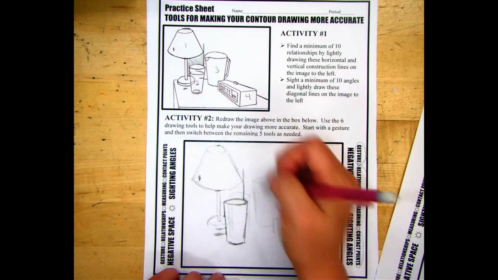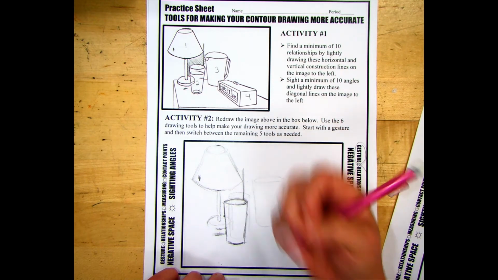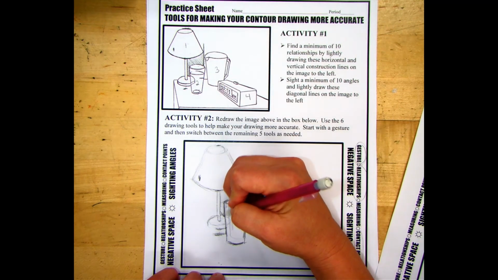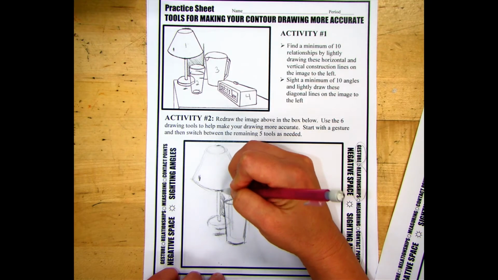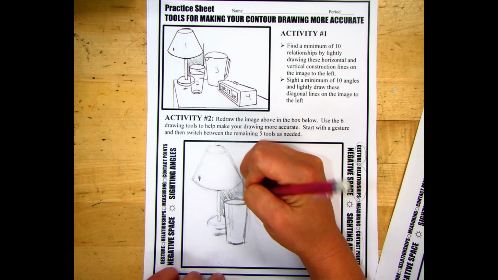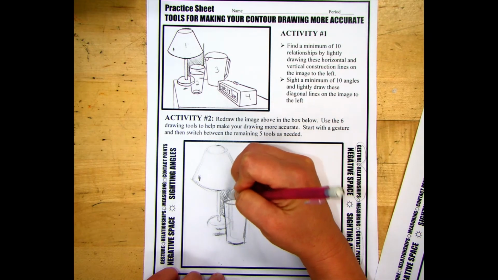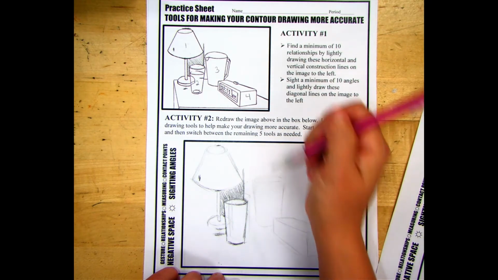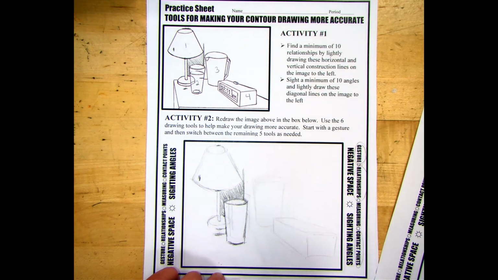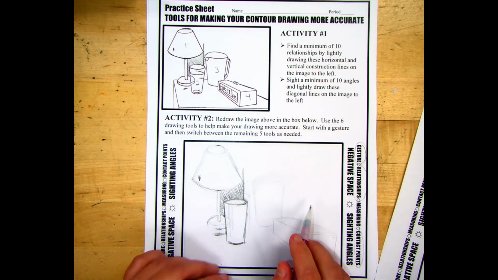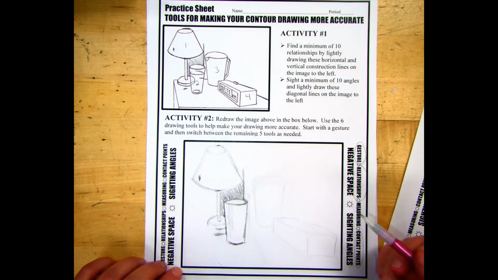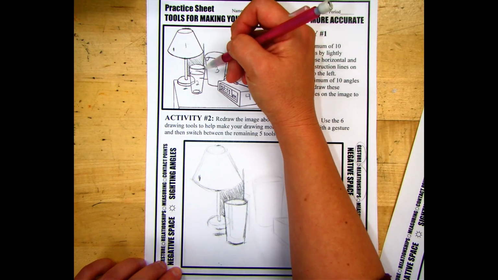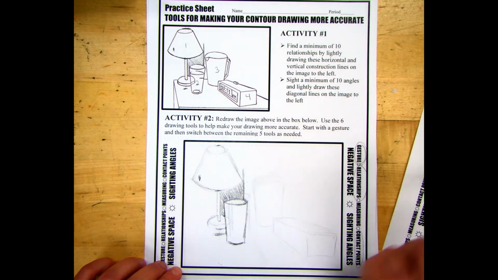So now I'm just looking at these 2 items, making sure I'm good, double checking my negative space. This shape right here should look like that same shape up above. And then we can move on to object number 3. There really isn't a contact point. This is not touching that cup, so we can't use that.